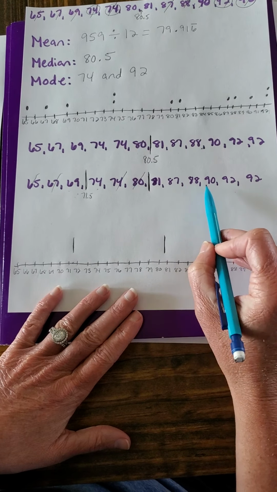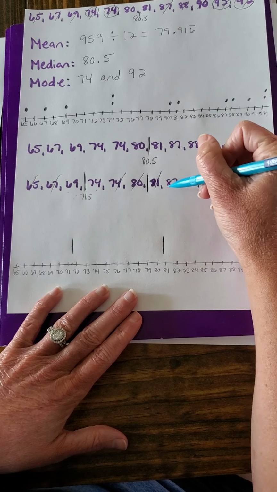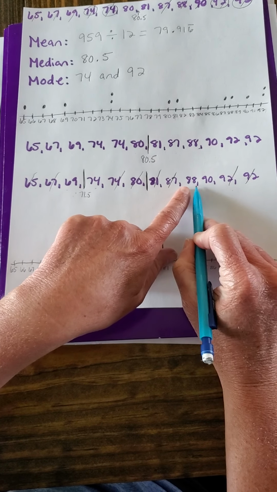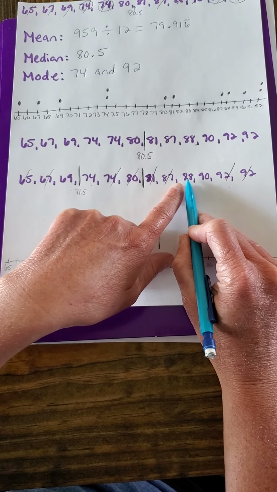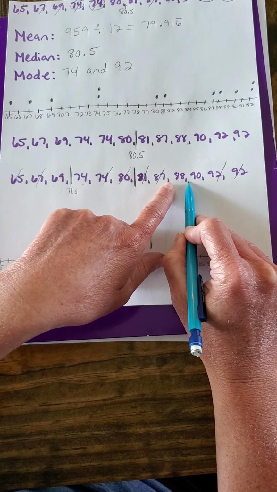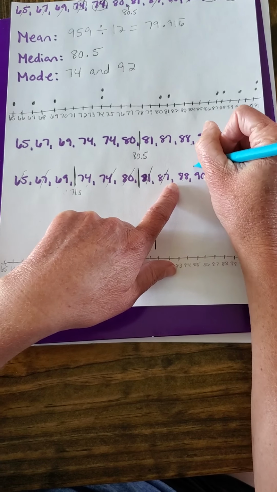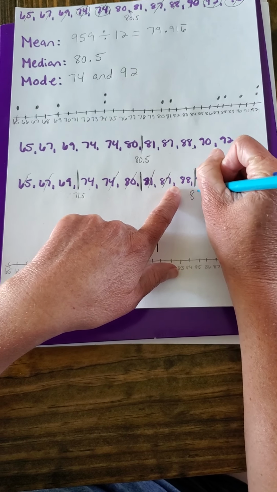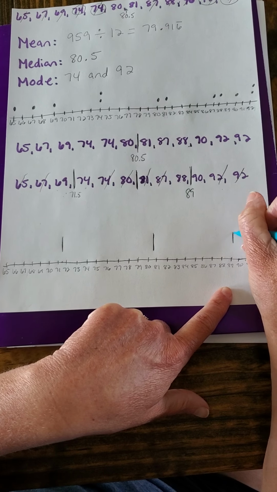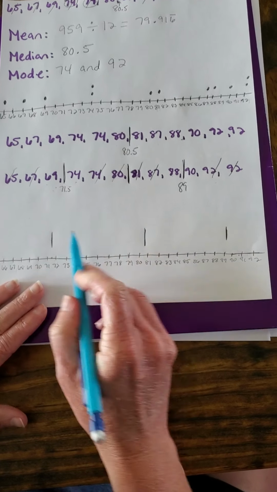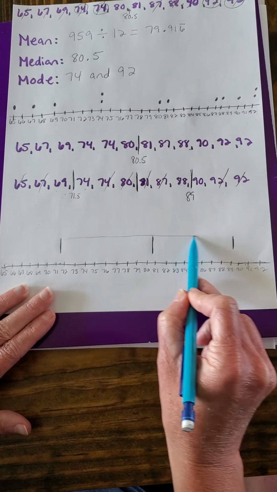On this side, we can cross out on each side, and our two middle numbers are 88 and 90. This is a little bit easier because we can say 88, 89, 90. So 89 is going to be my median for this side. So I'm going to put a mark just like that. Now I can make my box.